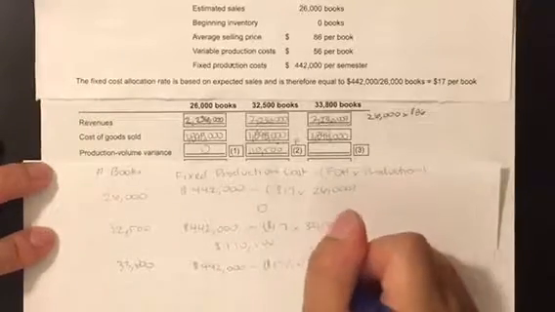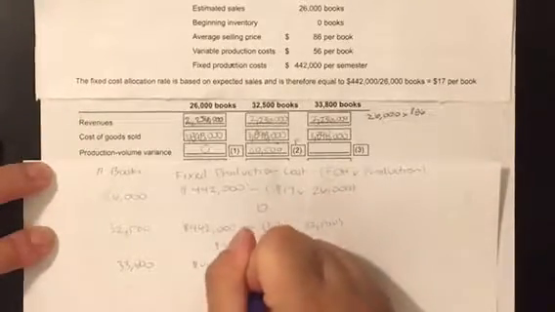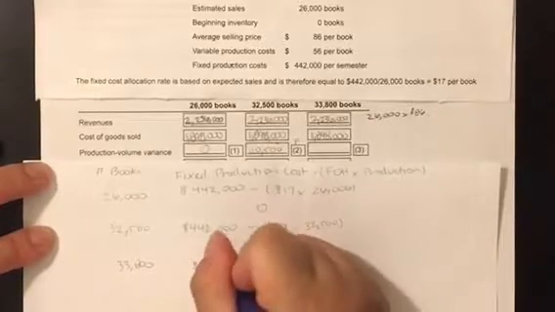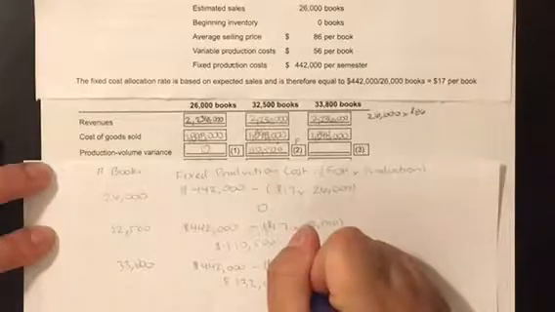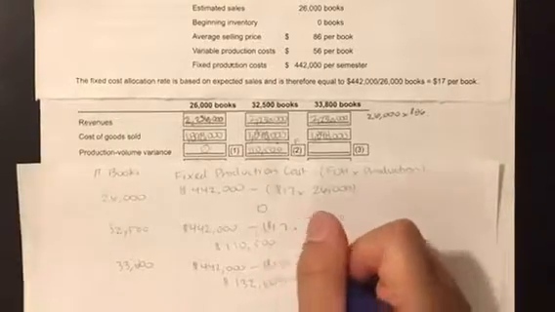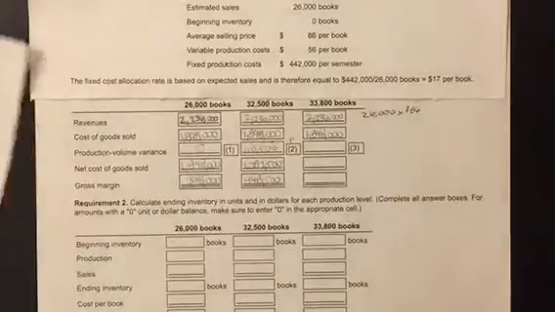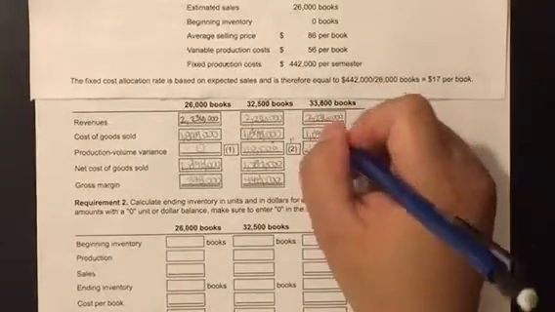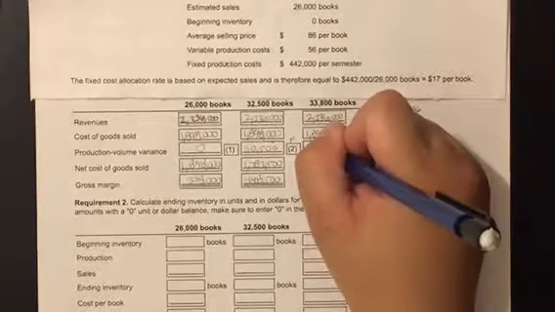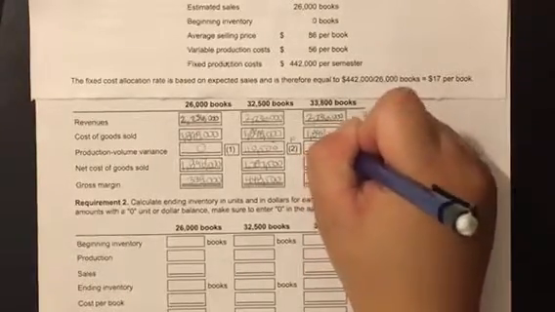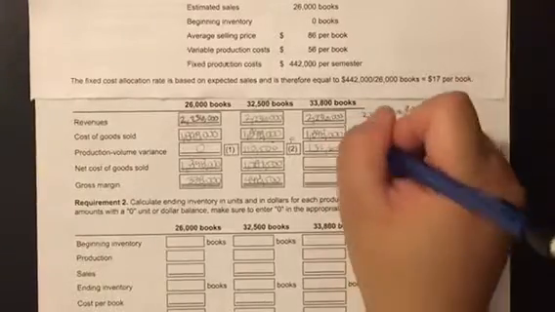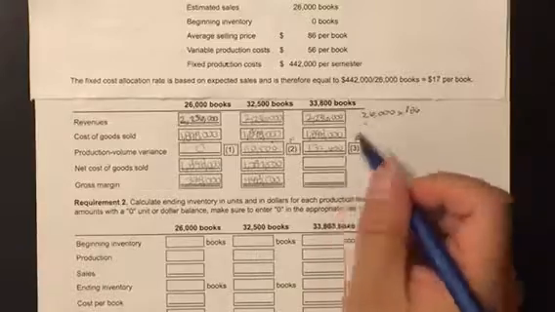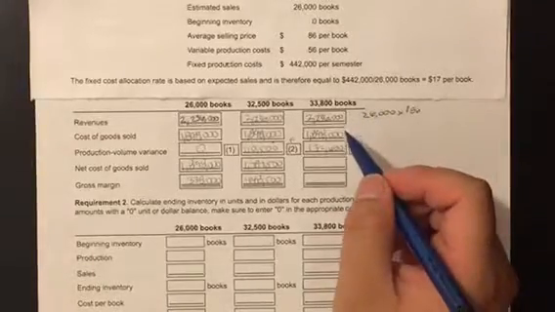And once we calculate that, that's going to give us $132,600. So that's going to be our production volume variance for 33,800 books. And it's also going to be favorable since we are making more money from producing more books.